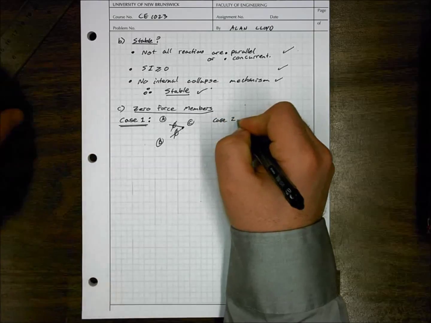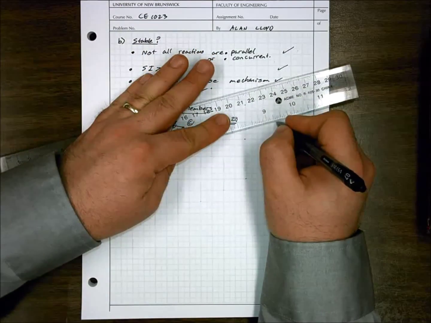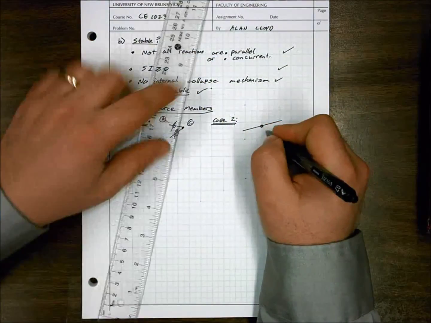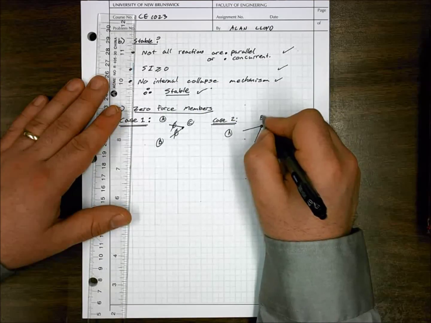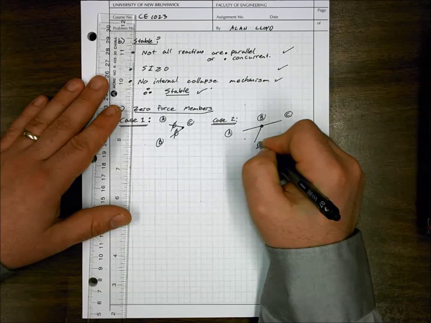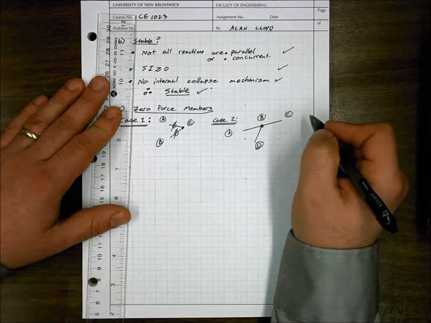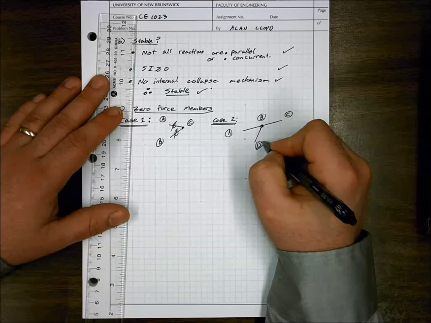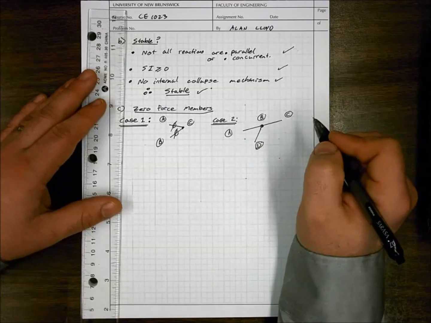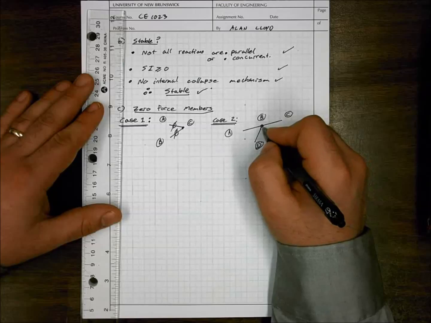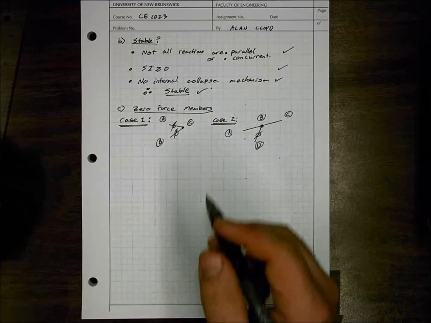And if we have case 2, in this case, we have exactly 3 members framing into the same joint, and 2 of which are collinear. Let's give A, B, C, and D. We have 2 collinear members, so AB and BC are on the same line, and BD is non-collinear to those 2 members. There's no external support or force at that location, then we can say the non-collinear member is 0 force. Those are our 2 cases.